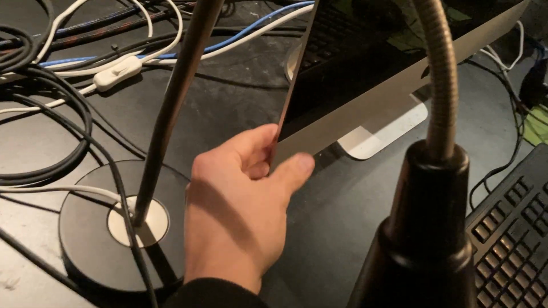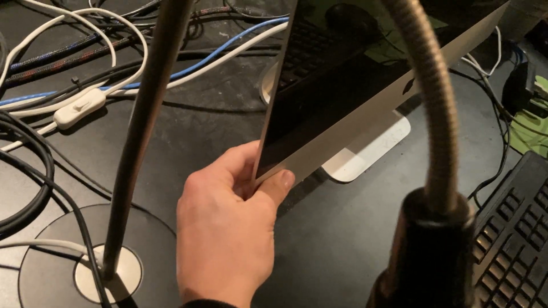So what you can go ahead and do now is there is the power button right on this back side of the Mac. Press that on to turn the Mac on. You can hear that. It gives us a little bit more light here in the sound booth.